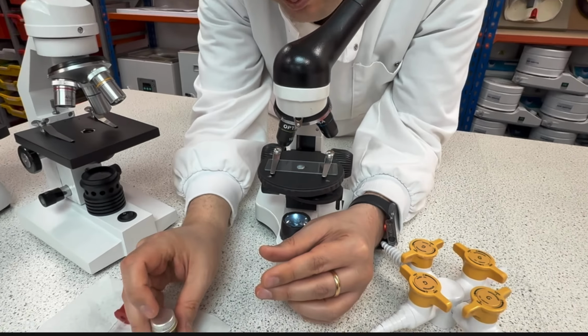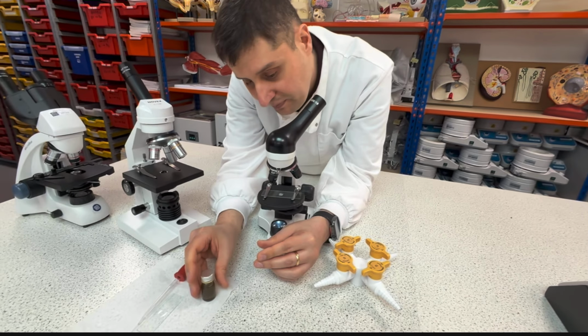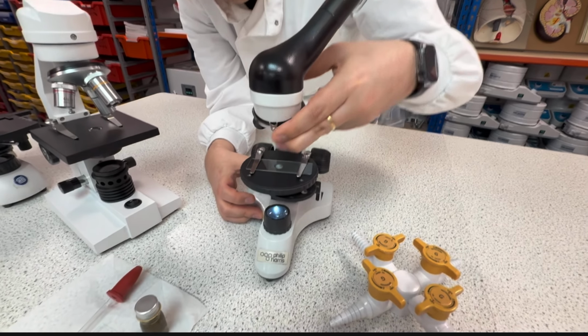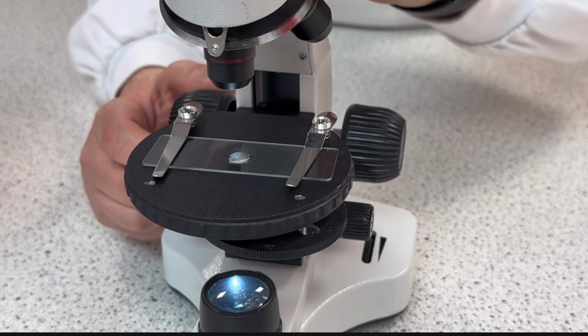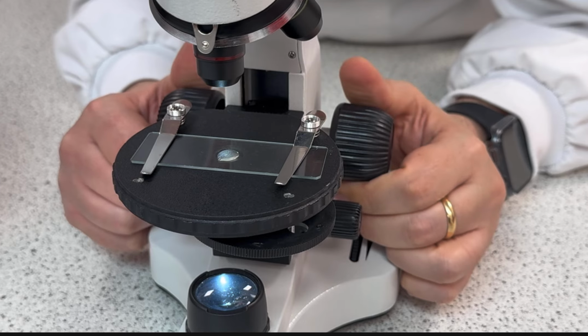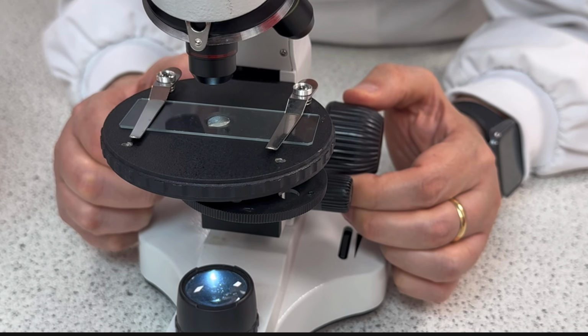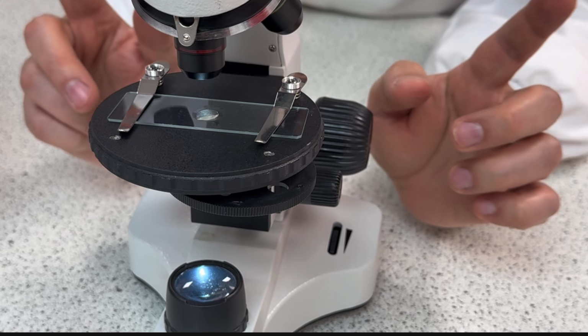Always close your bottle to avoid spillage or accident. And then starting from the small magnification, the 40 times, I will see what I can find here. Okay, so I will go up and I will show you on the screen.